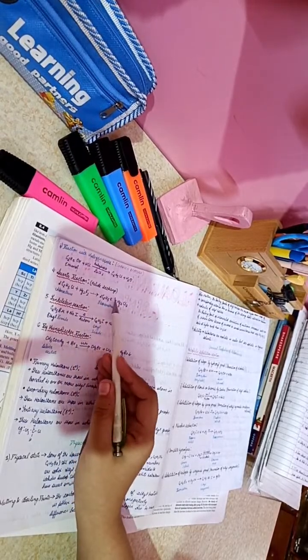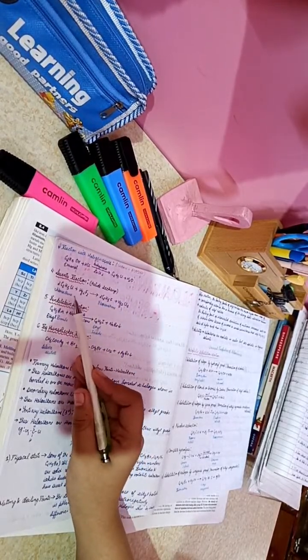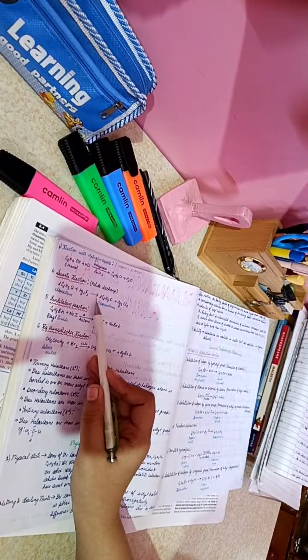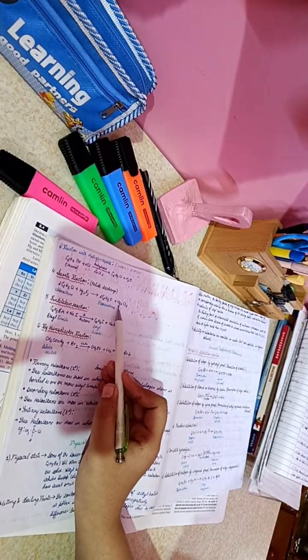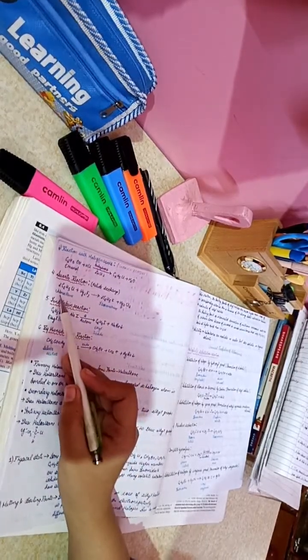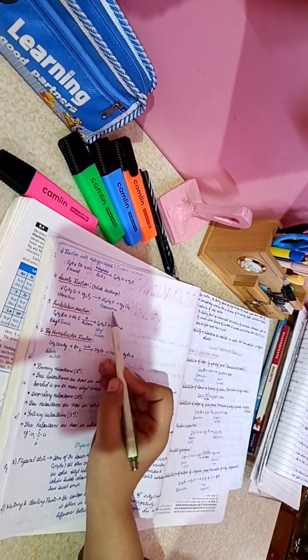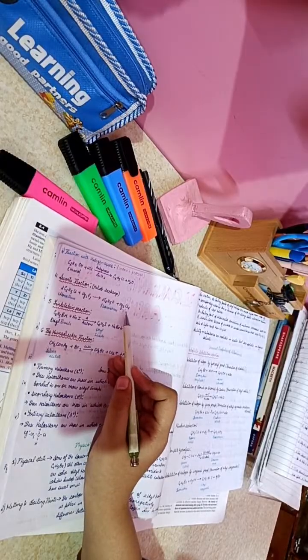Swarts reaction, halide exchange: 2C2H5Cl, chloroethane, plus Hg2F2 gives fluoroethane plus Hg2Cl2.